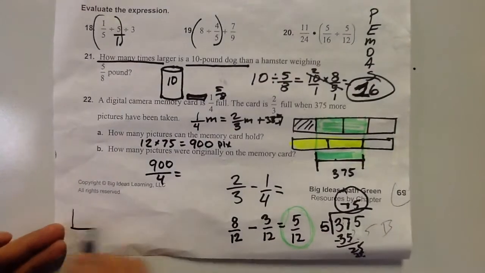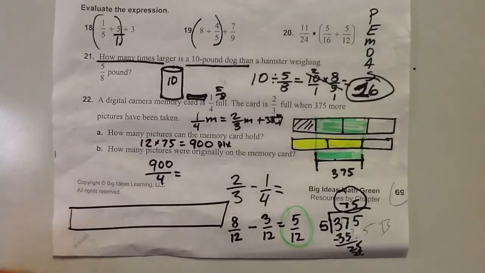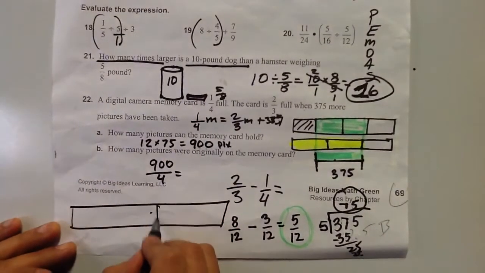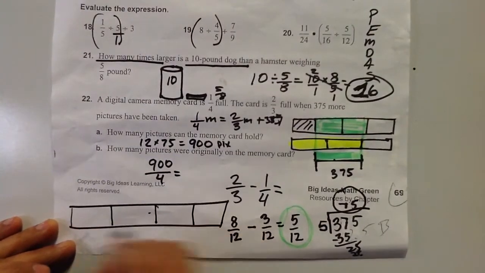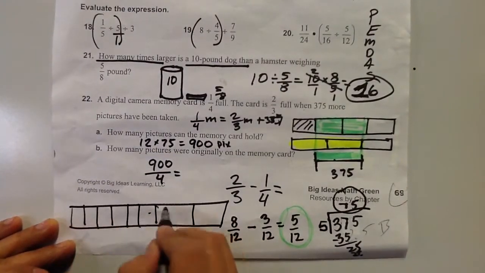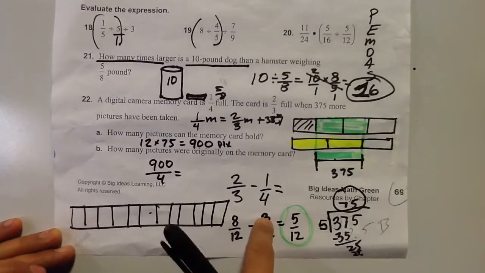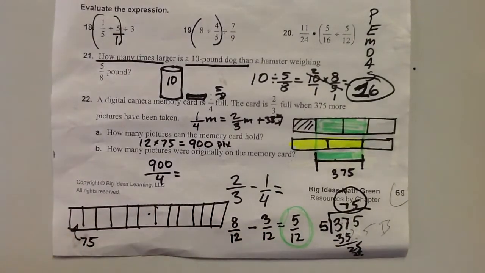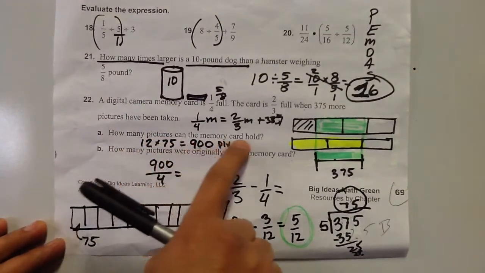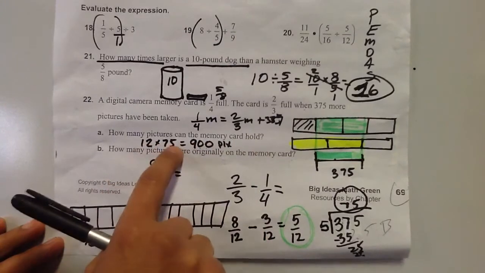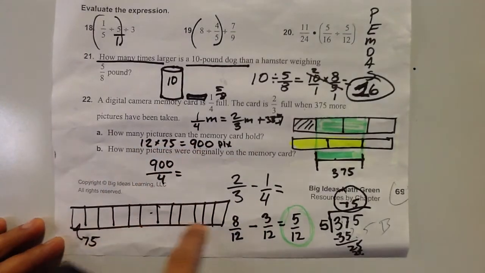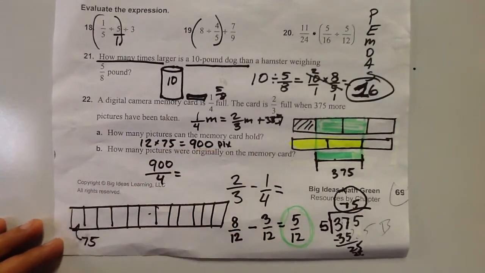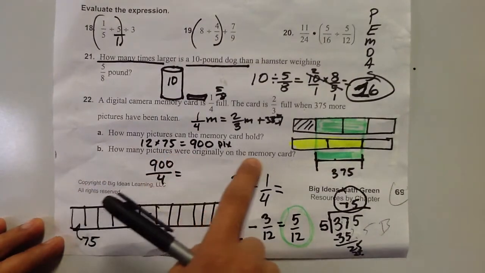I know that if this is my memory here, am I on the screen? Yes. Let me see if I can do this. 1, 2, 1, 2, 1, 2. That's all my memory. I have now found out that one of those is 75. That means, how many pictures can the memory card hold? 12 times 75 is 900, all of my memory is 900 pictures. How many pictures were originally on the card?